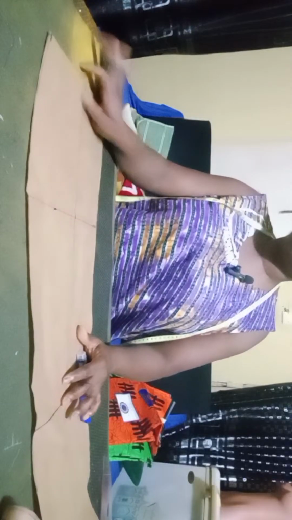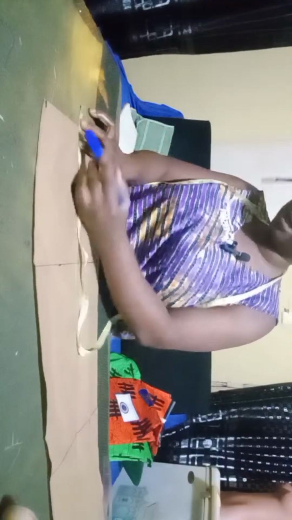So this is my pattern paper. Actually, I've drafted this, but I will explain again. The length is 38 and it will have a band of 1.5, and the band has two side elastic. So from 38 I'll be removing one and a half for the band, one and a half for the band. So we get our length.